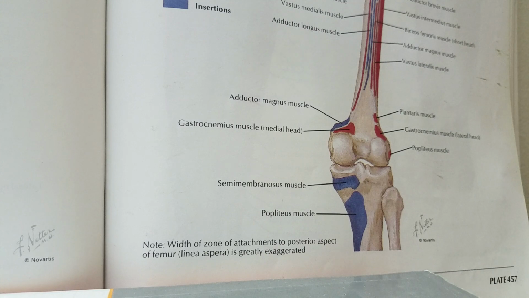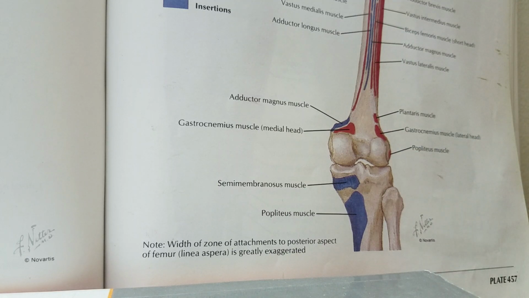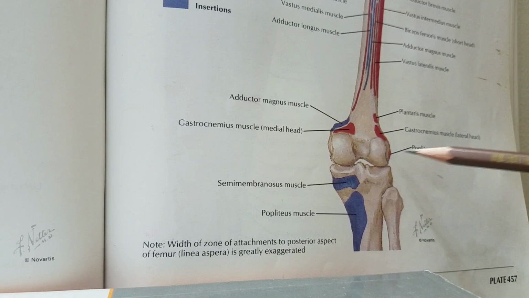So on the lateral condyle, here you will have the attachment of the fibular collateral ligament of the knee joint, right? And the lateral epicondyle here, which is on the lateral aspect of the lateral condyle, is the attachment of the fibular collateral ligament of the knee joint. Now, just beneath that, you have a groove known as the popliteal groove, within which is present the tendon of the popliteus muscle.